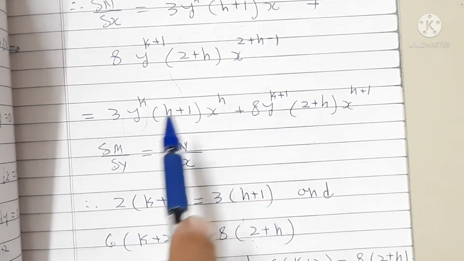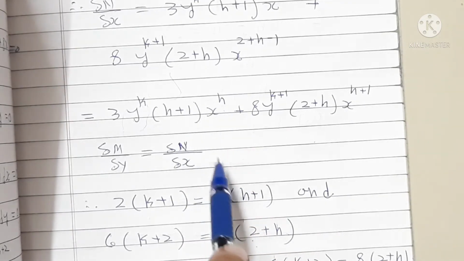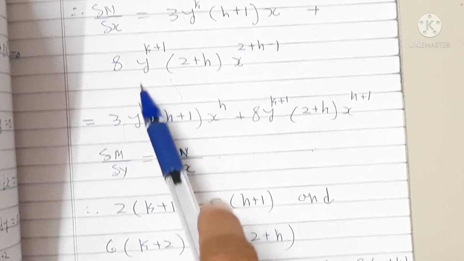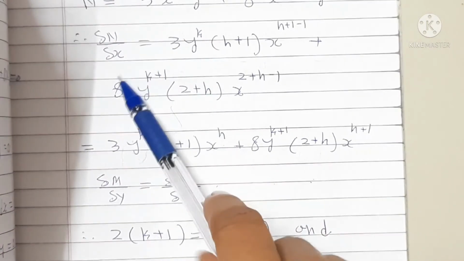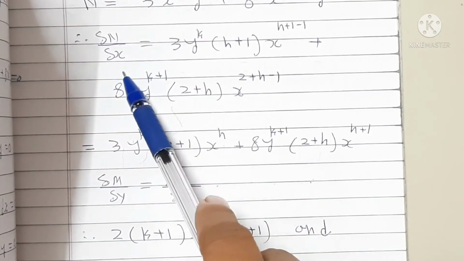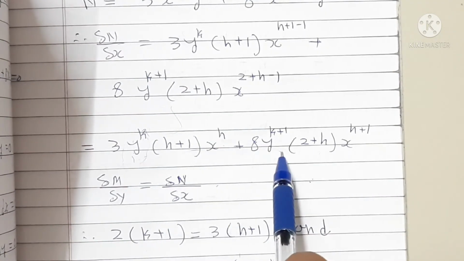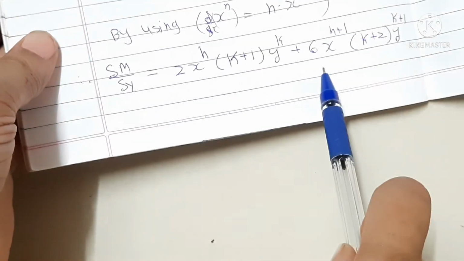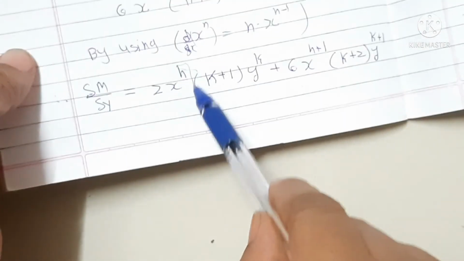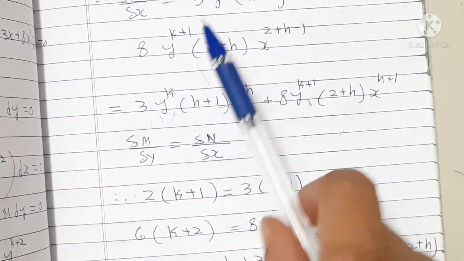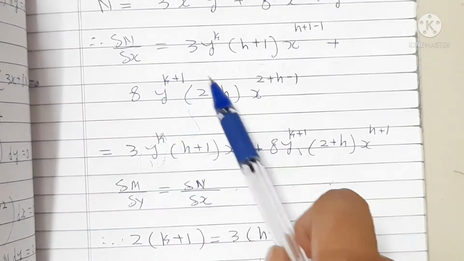Okay. At this stage you can cross-check your problem. Here, look, this is ∂N/∂x, and this is the answer of ∂M/∂y. We have to simply compare the powers. If x^h is there, here also x^h is there.